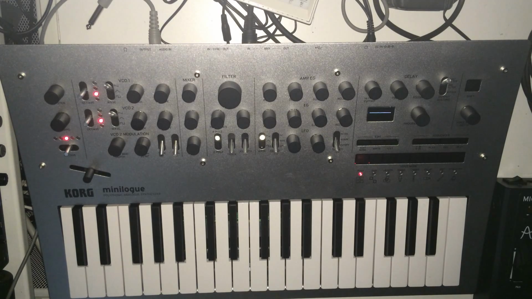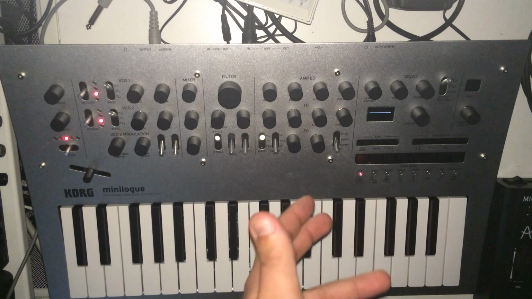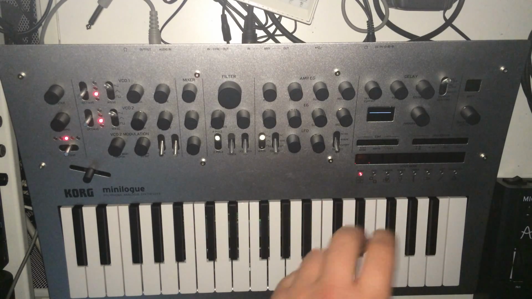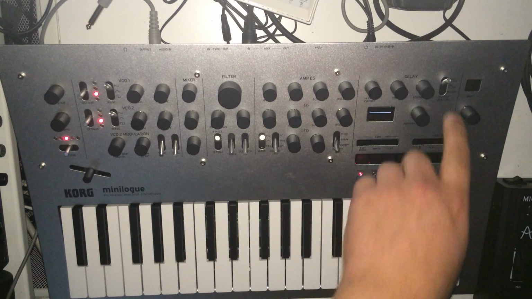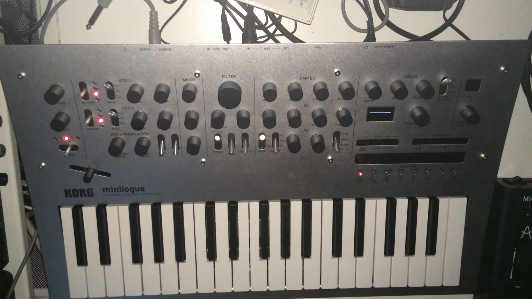So for me, it means that I'm probably not going to use the delay as much for really long time, high feedback, long time delay sounds. But I have external effects for that, so it's still useful. I think it's cool. The fact that you can motion sequence the parameters means that I'm going to find room for it in some of my patches.